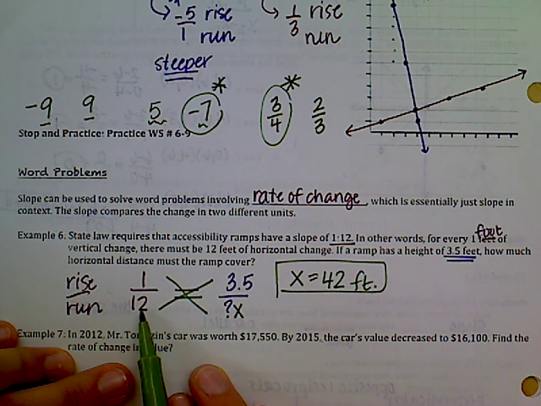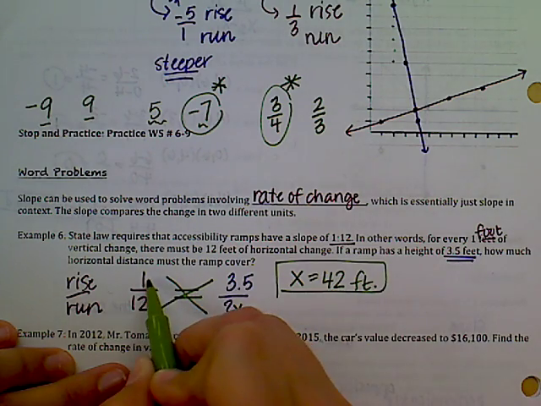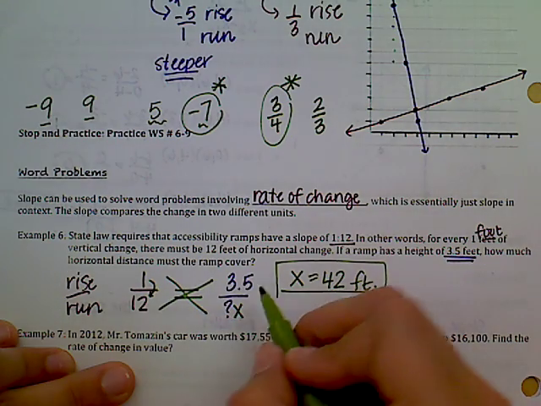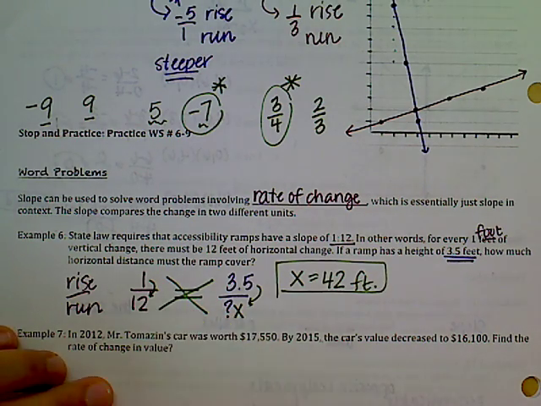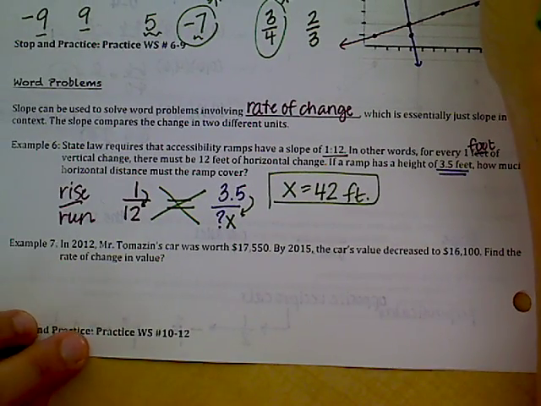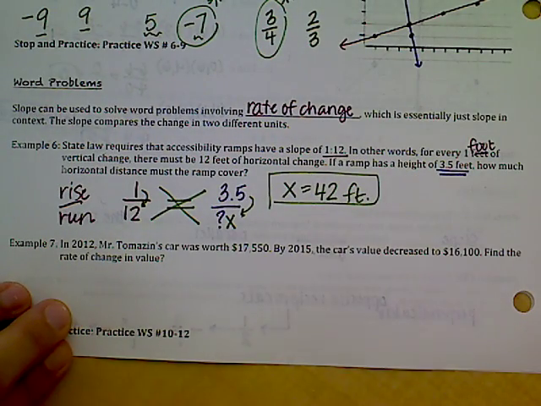Again, if this is 1 over 12, this ratio needs to be equal to this one. So if I can multiply by 12 to get down here, I should be able to multiply by 12 to get down here as well. So that's one example of using slope in a problem. The other example, which you're going to get to practice as well, is when you're given a word problem and you actually have to pick out 2 ordered pairs from that word problem.